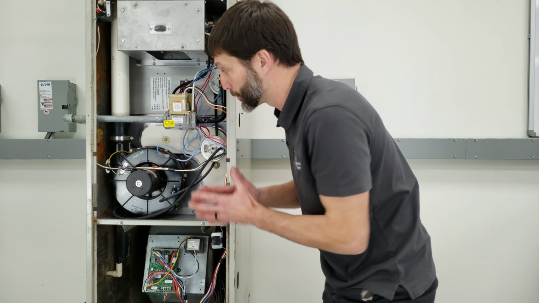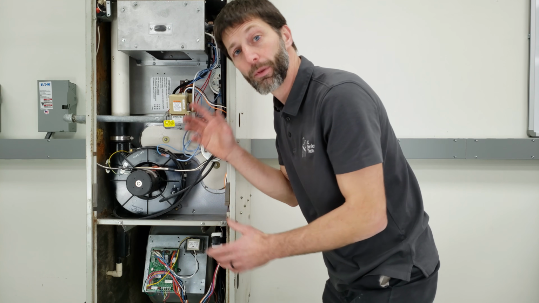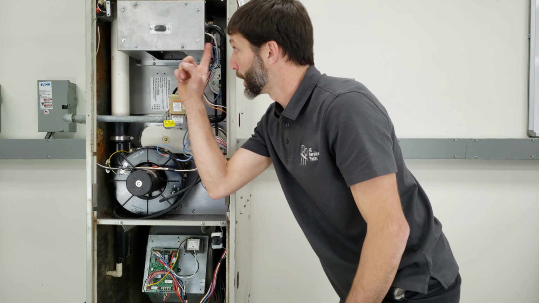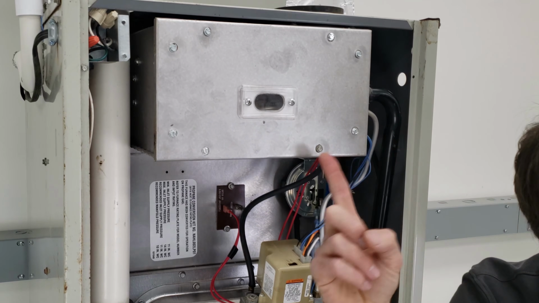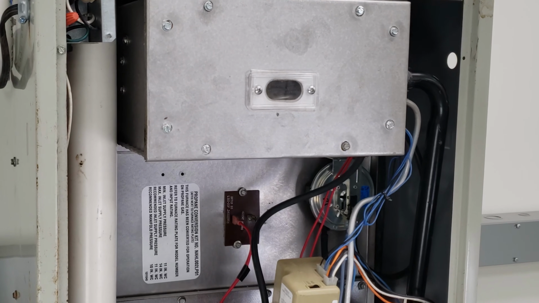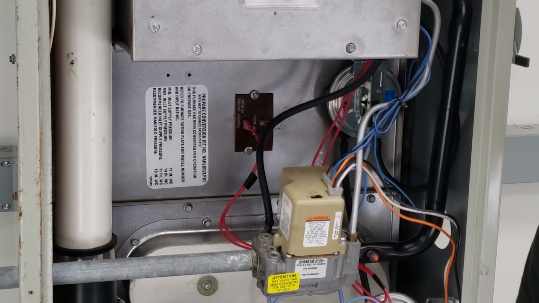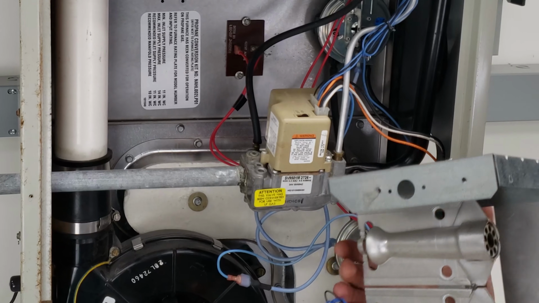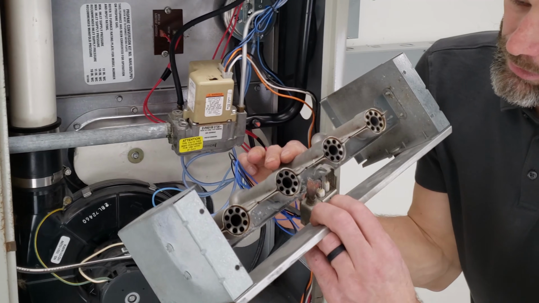And the third major thing that happens on furnaces as far as an intermittent problem is the flame proving process that's occurring over here in the combustion chamber. So in this case, there's a smart valve right here. And so you have a little pilot right here.